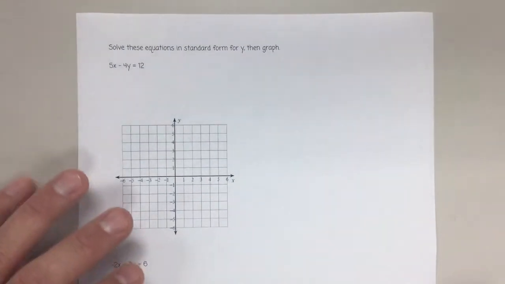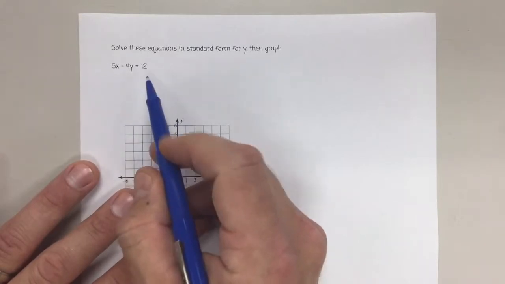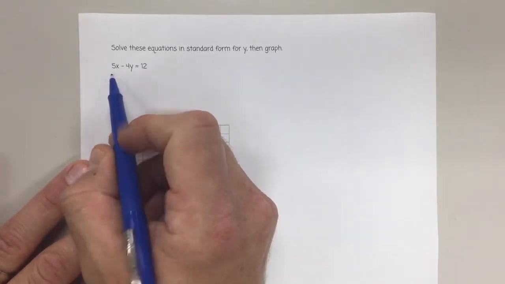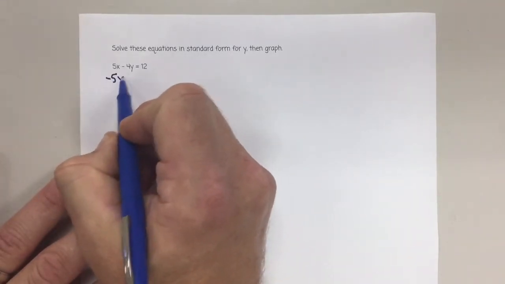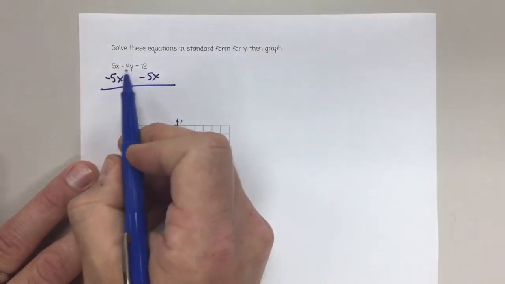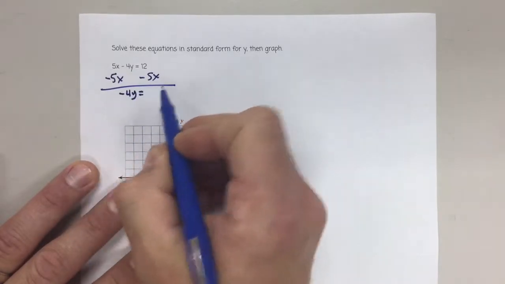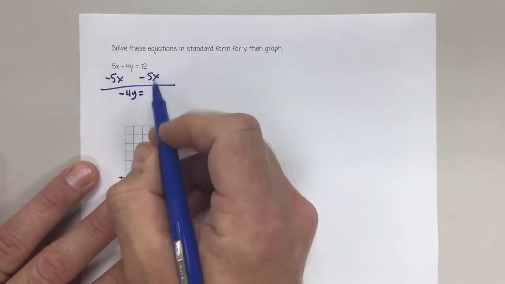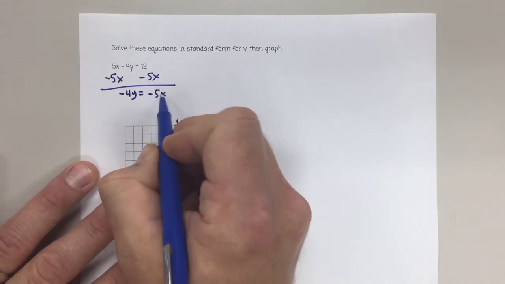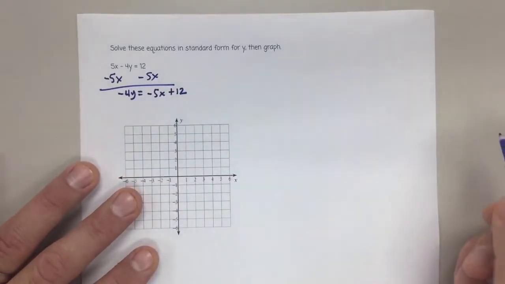Flip your paper over to the second example. Again, we're going to solve this equation for y. So I'm going to get rid of the 5x first. And since it's positive 5x, I'm going to subtract 5x from both sides. Now, the 4 has a negative sign with it, so I need to keep that together. And remember, on this side, we want to write the x term first. So it's negative 5x. The 12 is positive, so I just write plus 12.